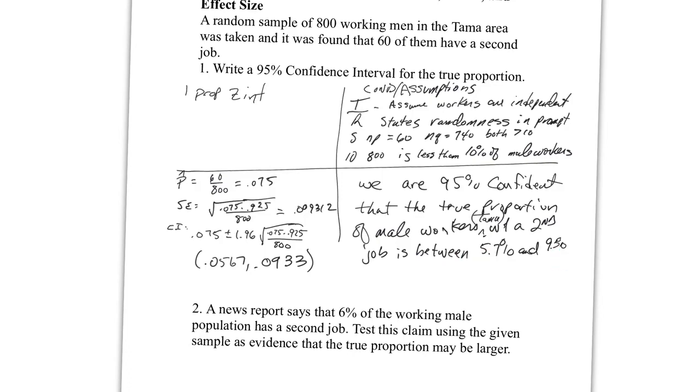Okay. Well, very good. We're going to do number 2 now, which says a news report says that 6% of the working male population has a second job. So we're going to test this claim using the given sample as evidence that the true proportion may be larger. So we're going to do the same type of test now. We're going to do a 4-prong test.